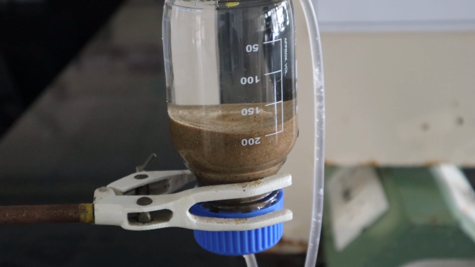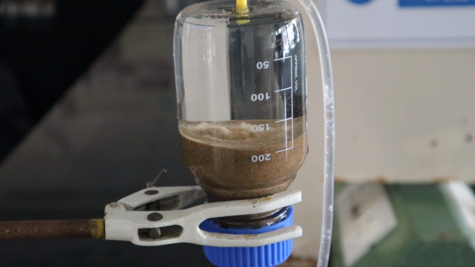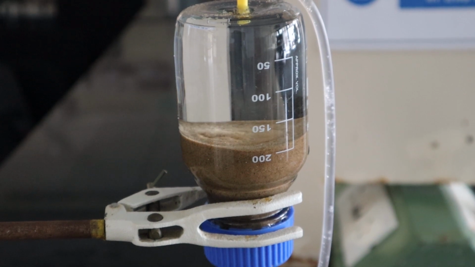You can see the bubbling bed starts happening. This is called a packed bed. It has many industrial applications in catalysis as well as in filtration applications. You can observe there is water that is coming out of the bed.